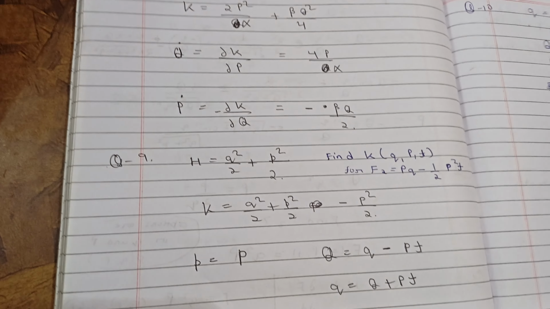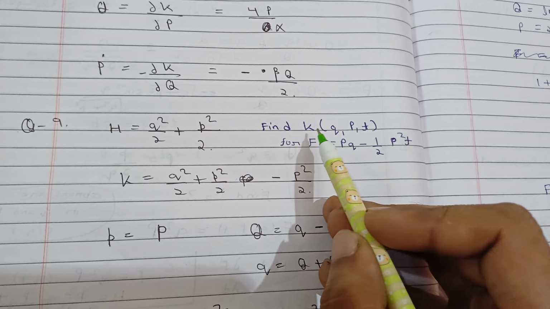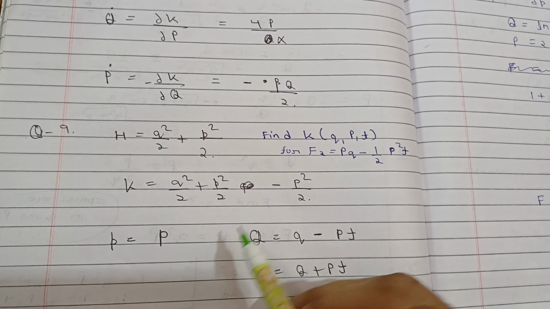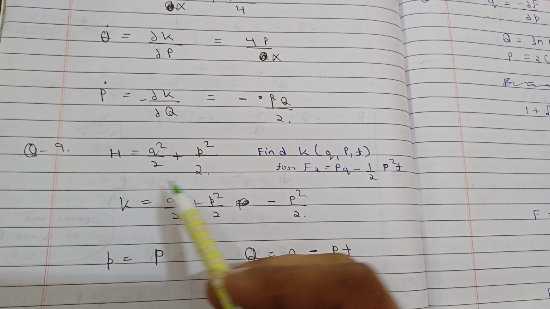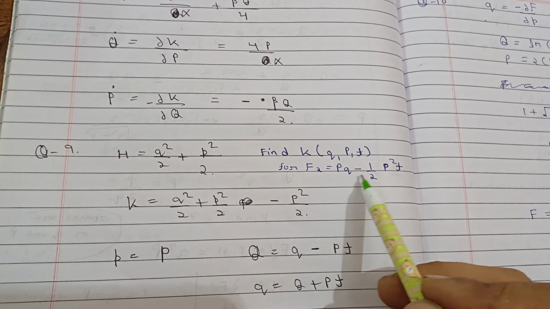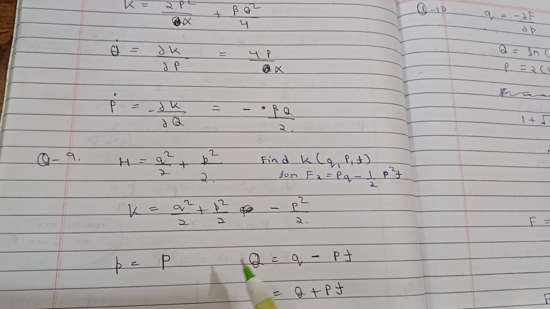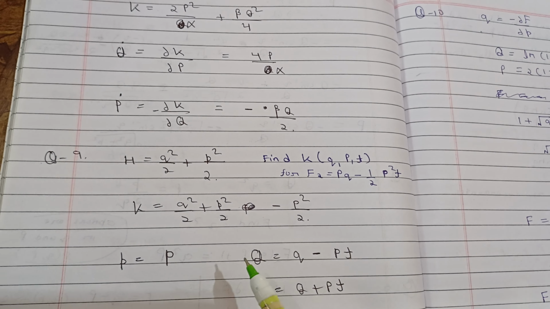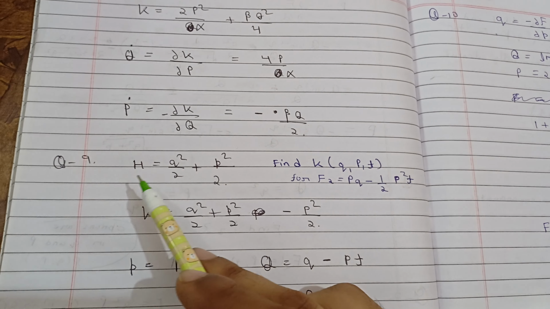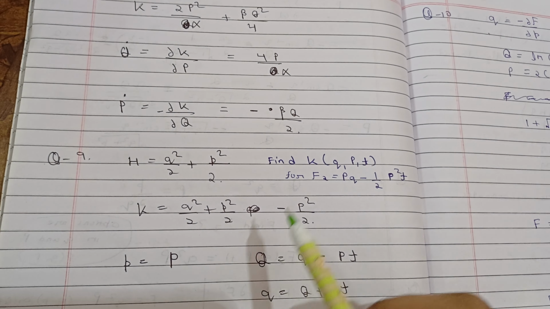Now let's see one more question. We need to find a new Hamiltonian. The old Hamiltonian is given, and the generating function is given: capital P q minus half p square t. So it is given in terms of small q and capital P. You know which equation should be used here, and H is given, so K will be H plus del F by del t, and it is a function of time.